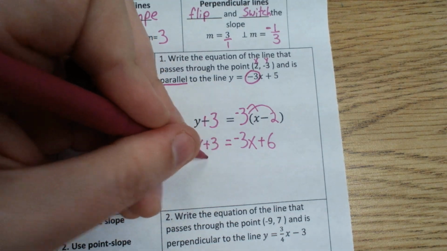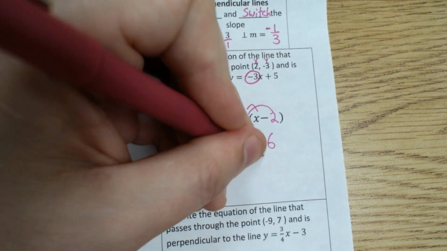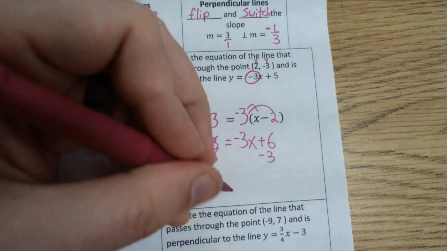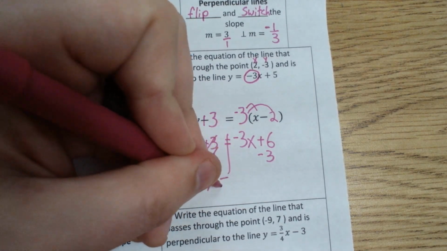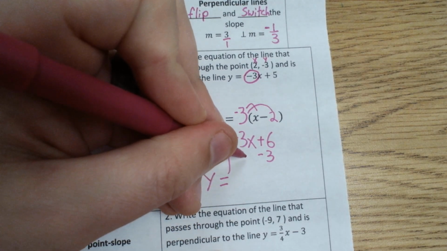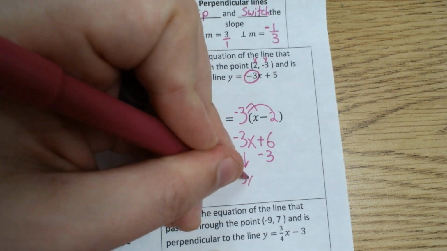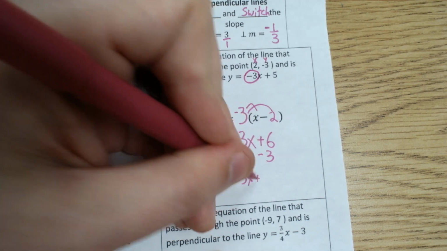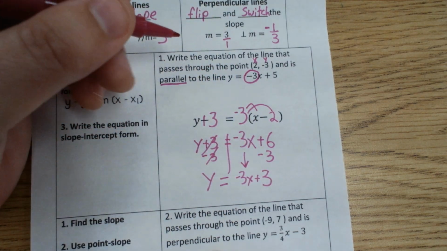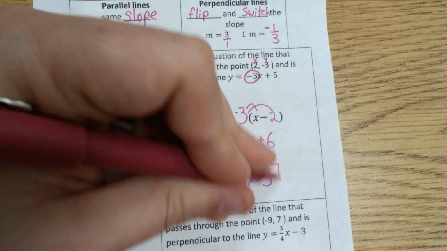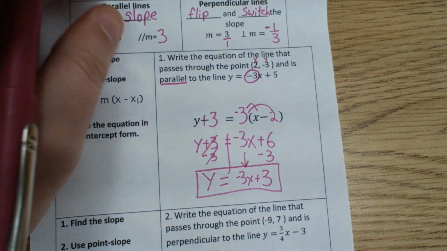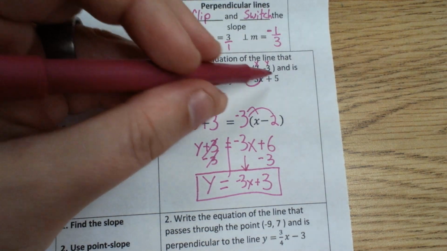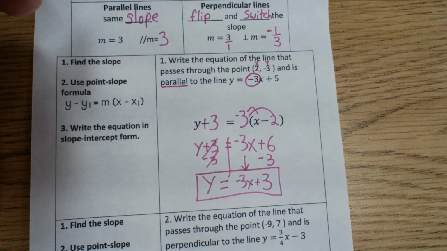Last step I'll do is subtract 3 from both sides. So that cancels out. And I get y equals -3x drops down. And then 6 minus 3 is 6, 5, 4, 3. So a +3. So this gives us the slope and the y-intercept, that full form of a line that is parallel to the -3x plus 5 and passes through the point 2, -3.